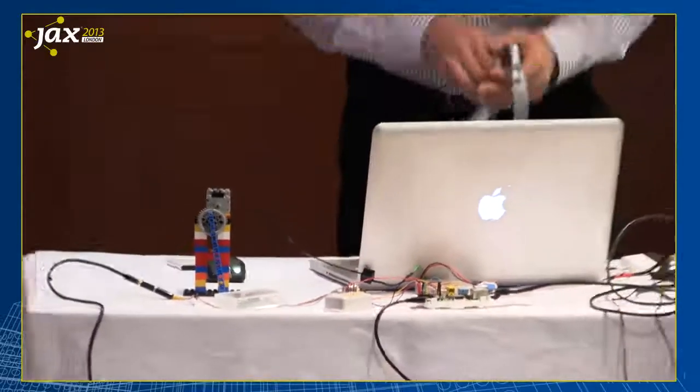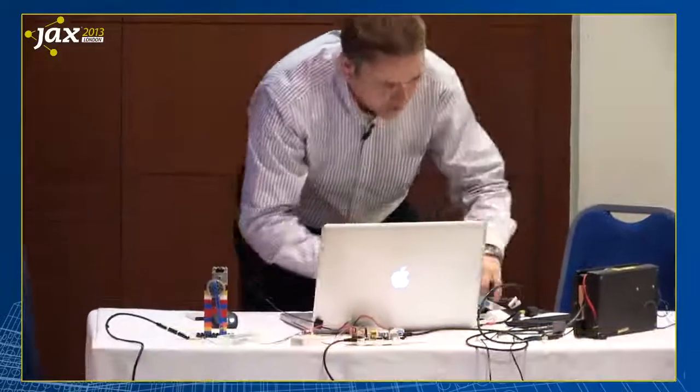So what I can then do is, actually, let me just put this on. Now, I know it says it's a dry sensor, but it does actually work a lot better if you just make it a little bit wet.